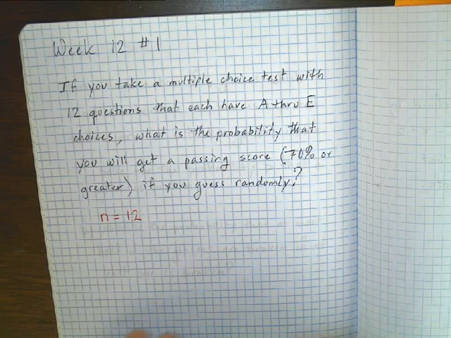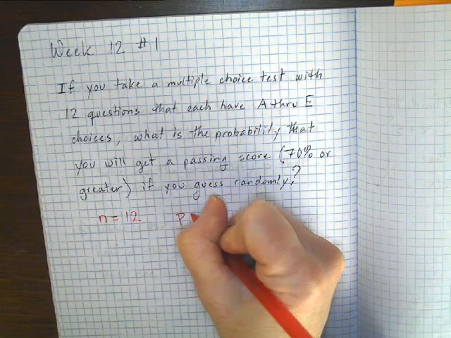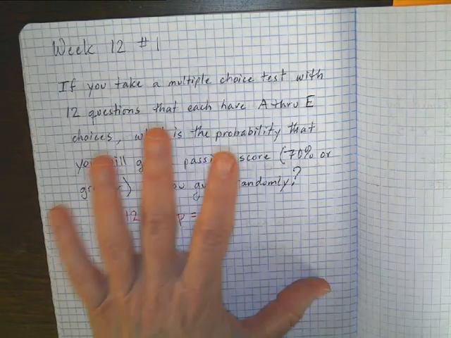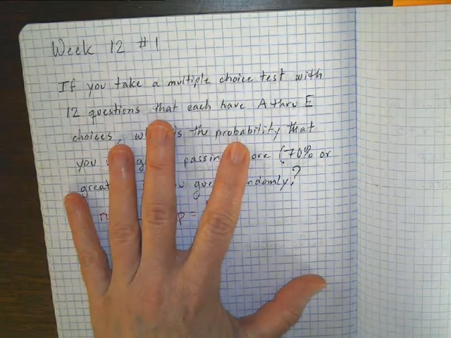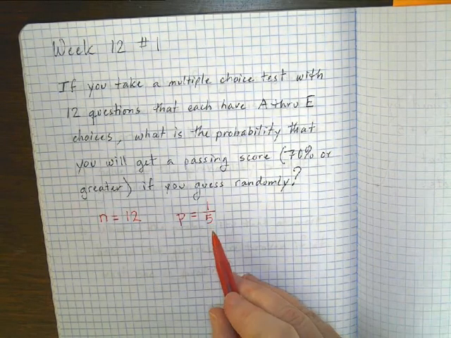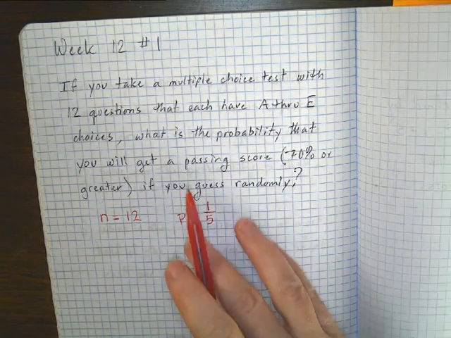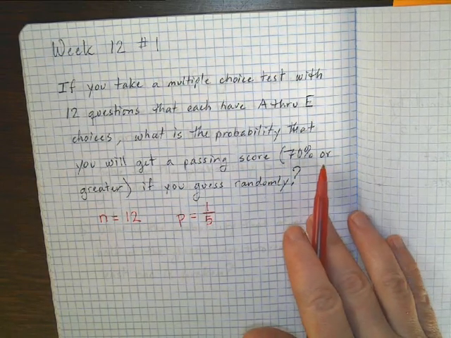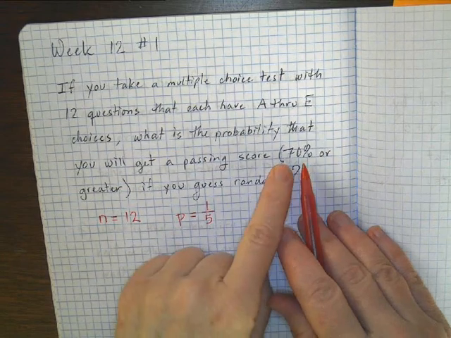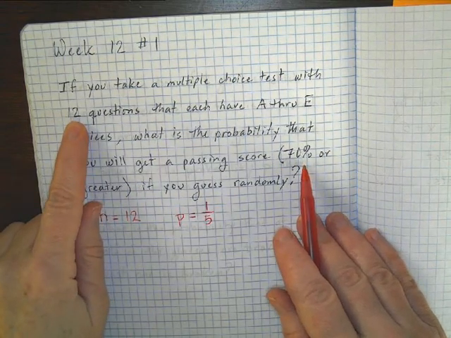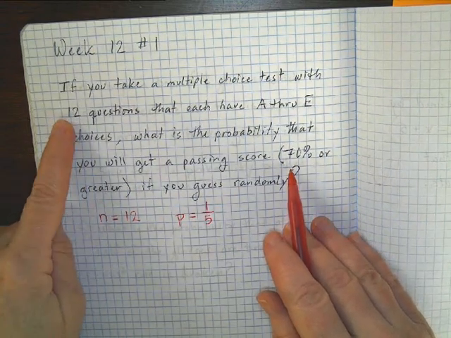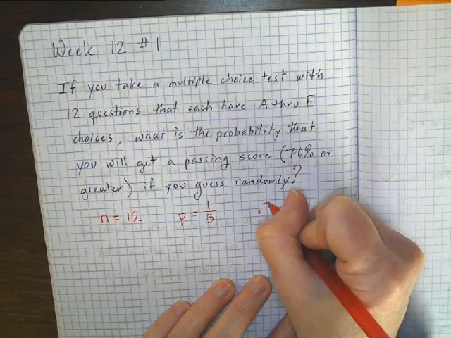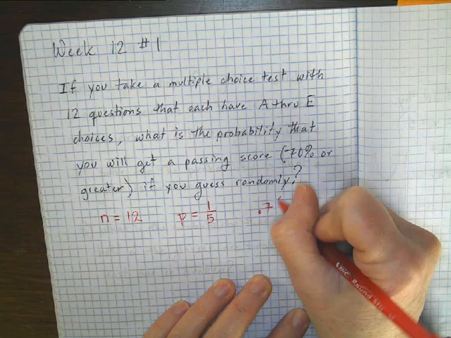So your probability of getting a correct answer would be 1 out of 5, because there's 5 choices, A, B, C, D, E, but only one of them is correct. So the probability is 1 out of 5. What is the probability that you will get a passing score, 70% or greater? Okay, so we need to know, well, how many questions do we need to get right to get 70% or greater? So the thing that I need to calculate is I need to find 70% or 0.7 of 12.